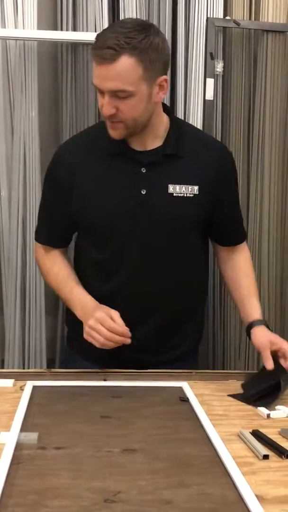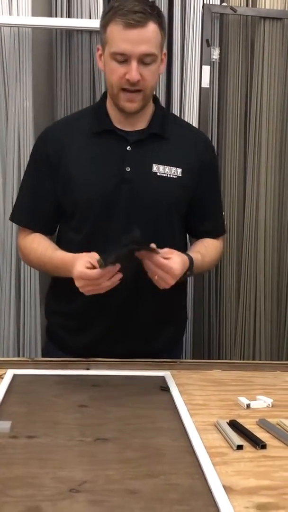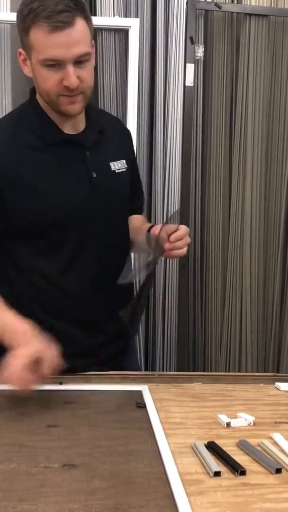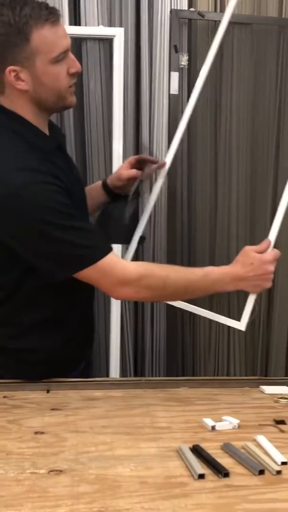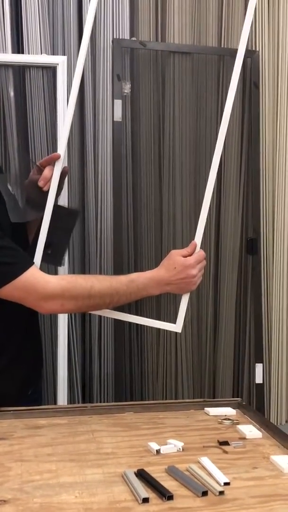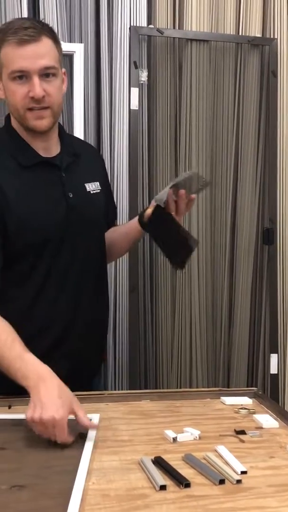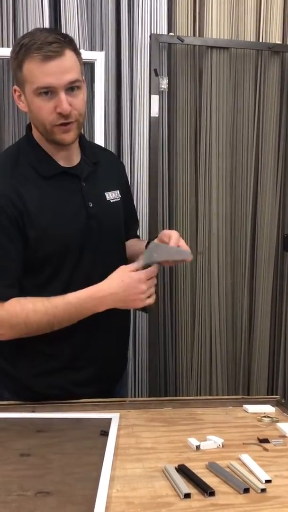Some of our mesh types that you can go into after that: what comes with the cost of the screen is just our regular fiberglass mesh. And this one here is our charcoal fiberglass, so you can see the charcoal is pretty see-through. But usually we either have charcoal or gray, and I would say 90% of our jobs we usually do charcoal.